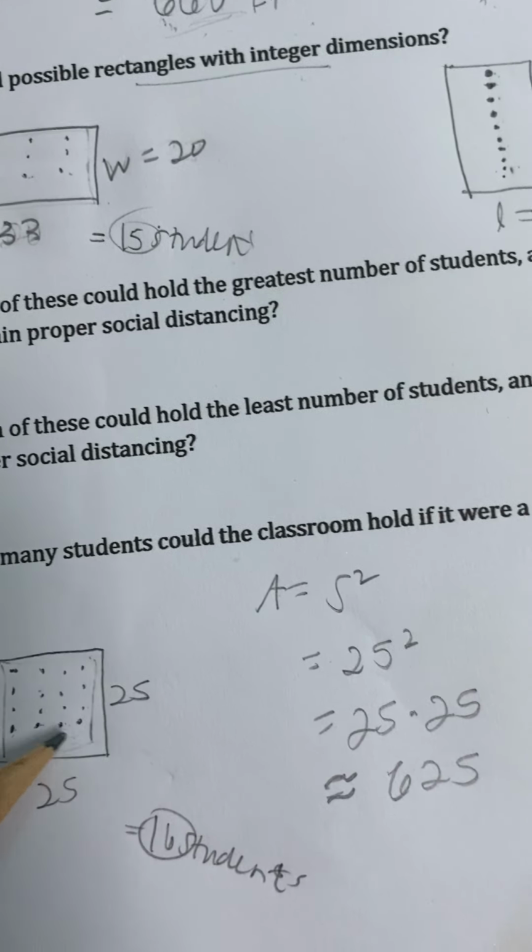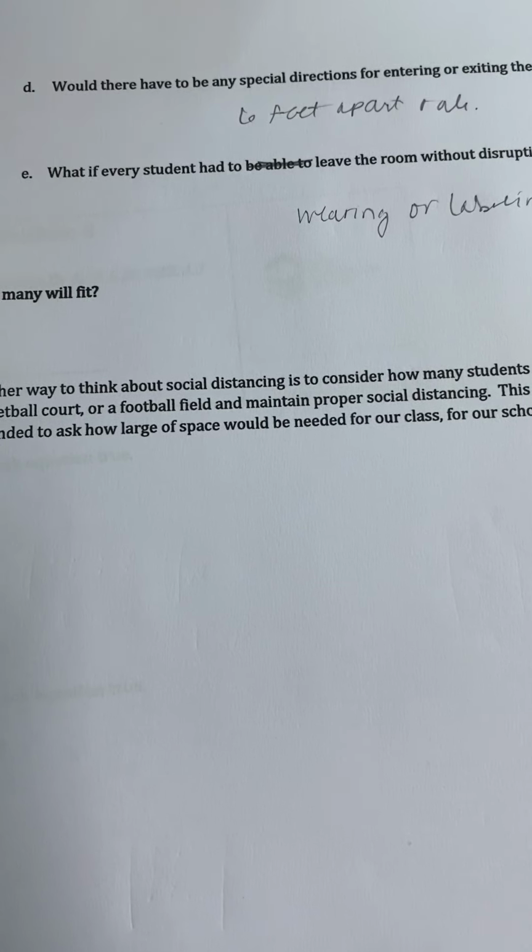Well, of course, we would probably have to include tapes or stickers on the floor to show the social distancing. There's even a school in China that's wearing headgear, maybe just to make sure that you are 6 feet apart. I'll leave it up to you. You can write your opinion there.